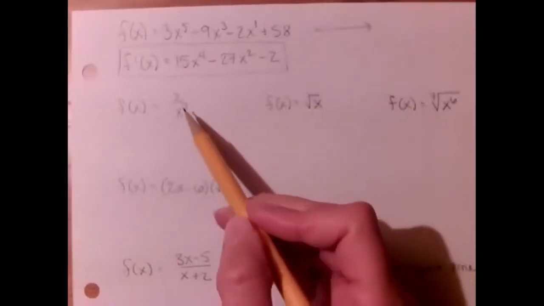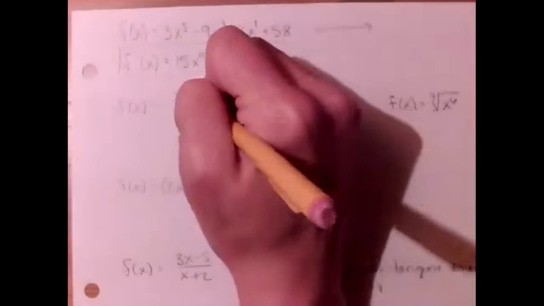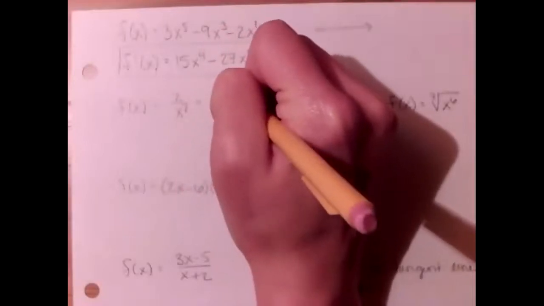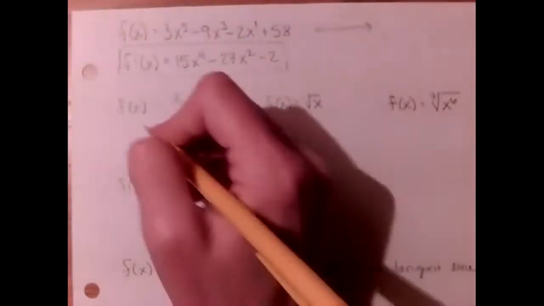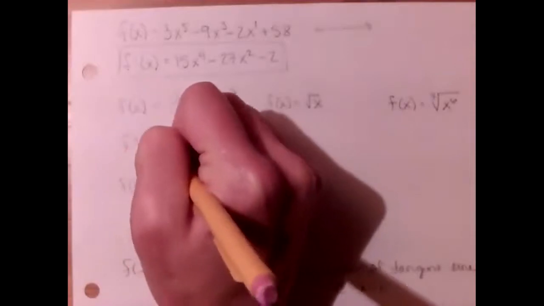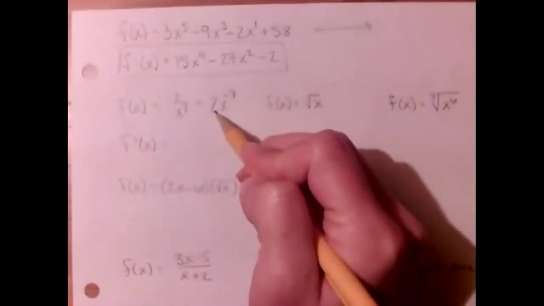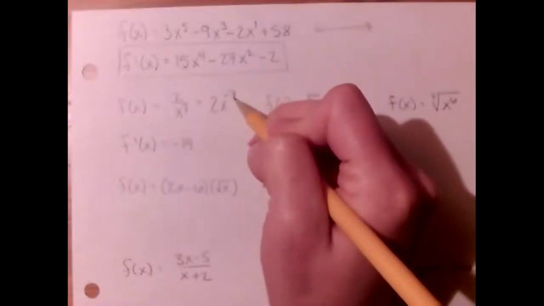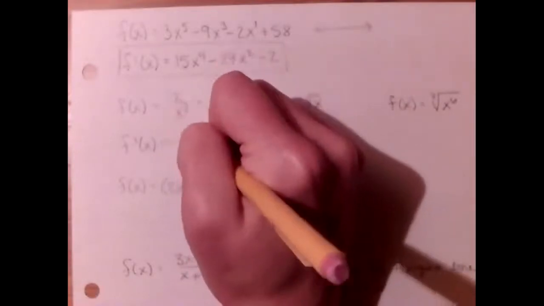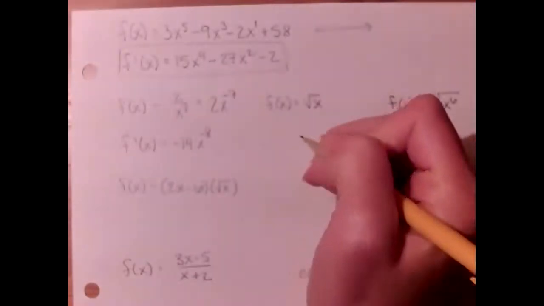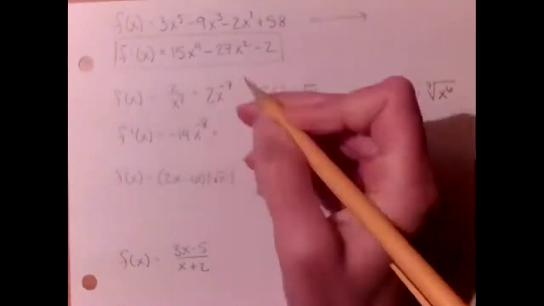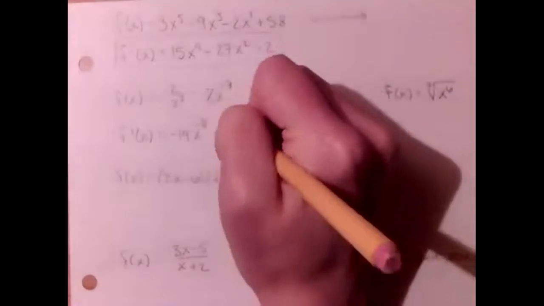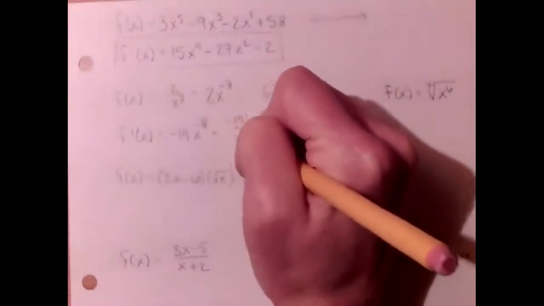Okay, so for this next one, I would rewrite that as 2x to the negative 7th. And then when we go to do the power rule, we're going to multiply the power down, so that'll be negative 14. And then this drops a degree, so you're going to subtract 1, so it'll become negative 8. And then when you rewrite that to fix the negative exponent, it'll be negative 14 over x to the 8th.